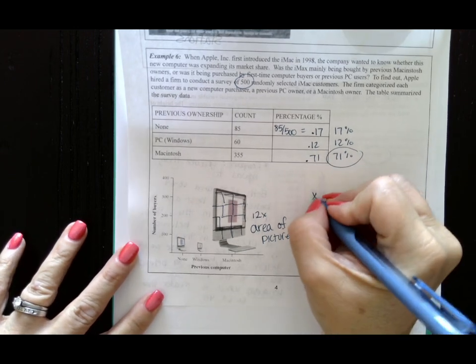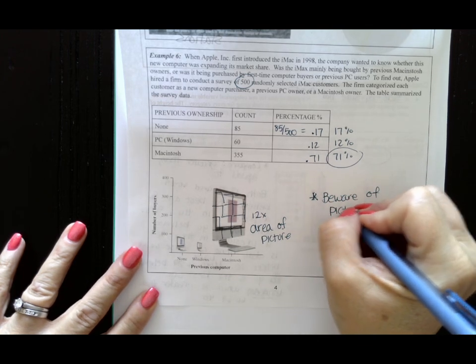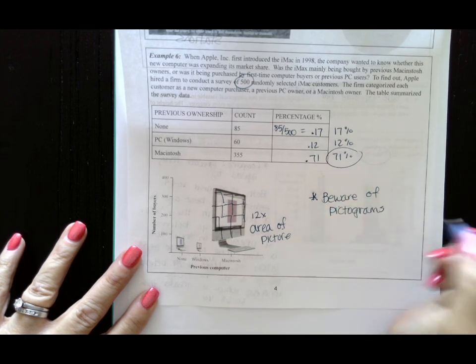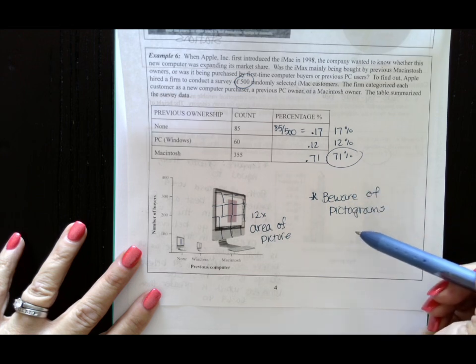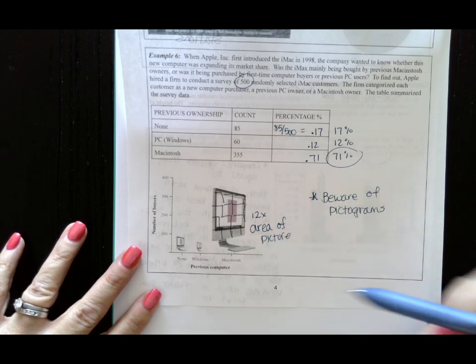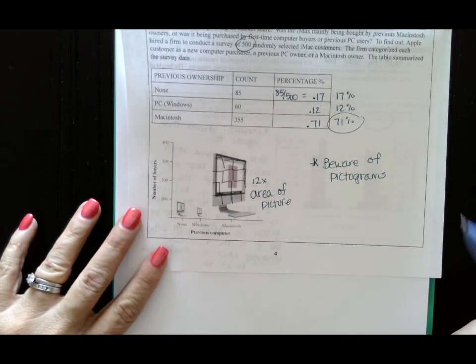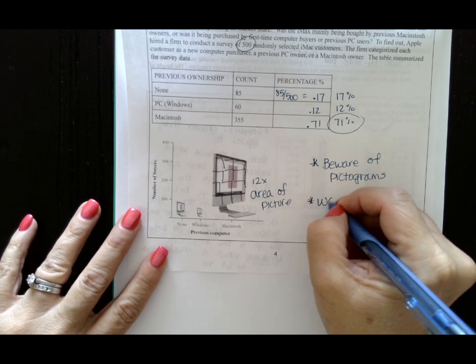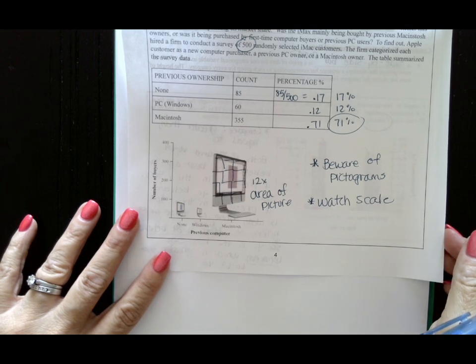So what the key takeaway here is, beware of pictograms. Don't use them. If you see them in an AP Stats question, it's probably going to be a tricky question. And what you want to say is, don't use pictures, just use bars, right? Even though the scale was funky, it gives us a very good distribution of what's happening, whereas when we look at the area of this, it just doesn't make sense. So beware of pictograms and watch scales. Those are the two big things that you need to be careful of when you're looking at categorical data. Okay? Thanks, we're done.